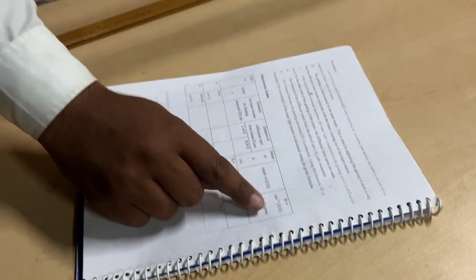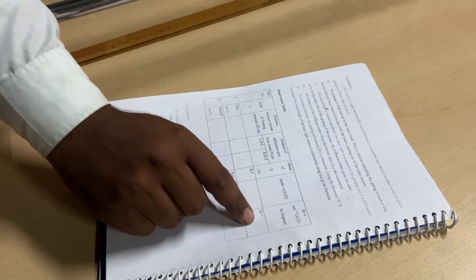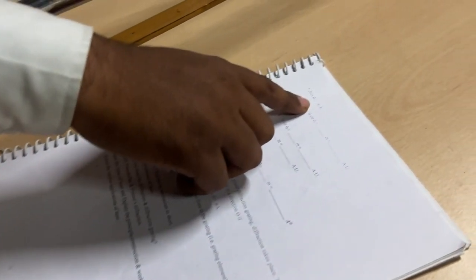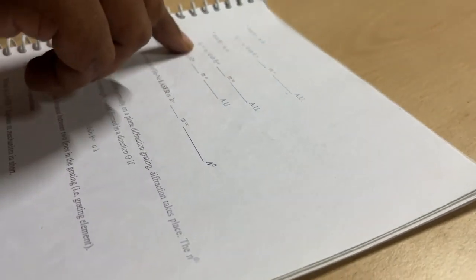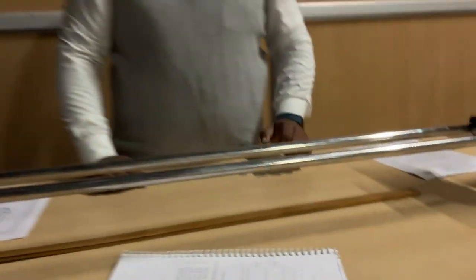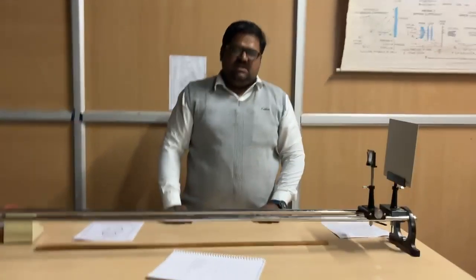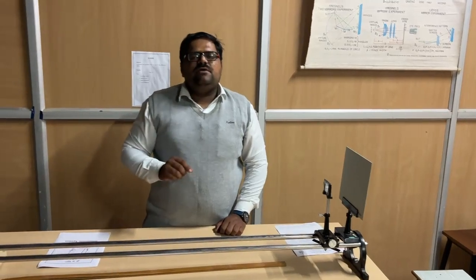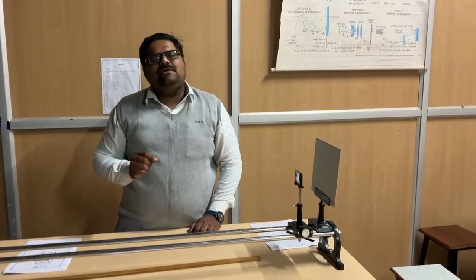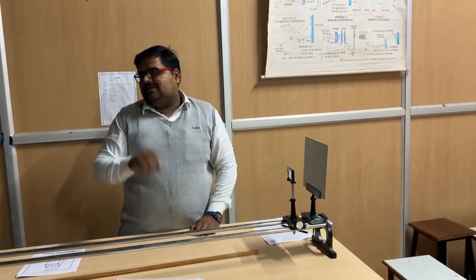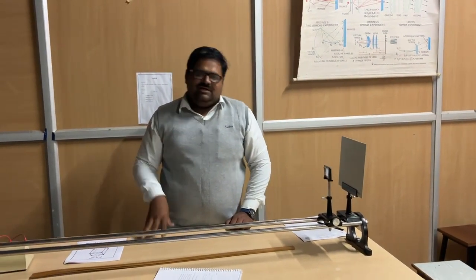By using the formula theta equals tan inverse of x divided by d, in degrees, we get the angles. We use this theta in the formula d sin theta equals n lambda, and by using this formula we calculate lambda, which is the wavelength of this laser beam. More importantly, we use the laser beam because it is a highly energetic, monochromatic, low diffraction source. We get point diffraction, so we can calculate easily.